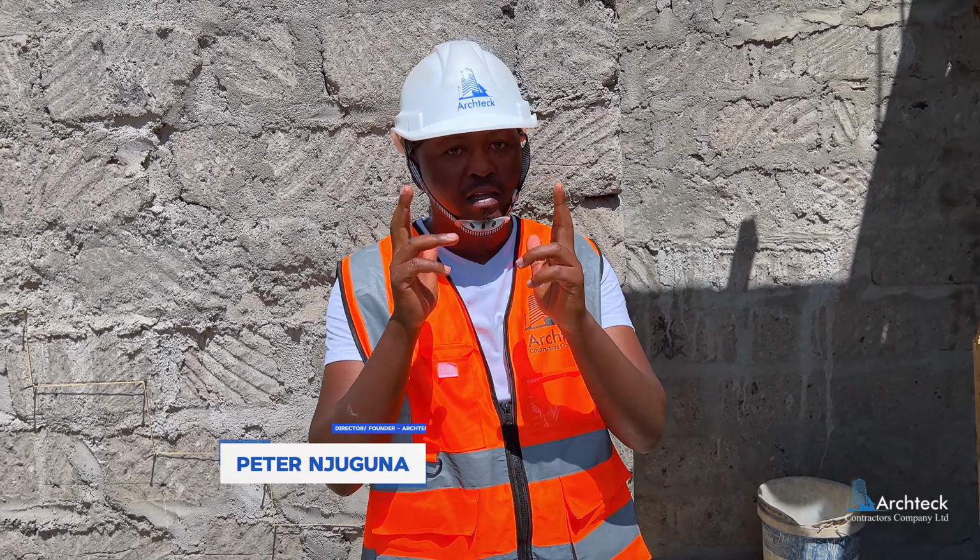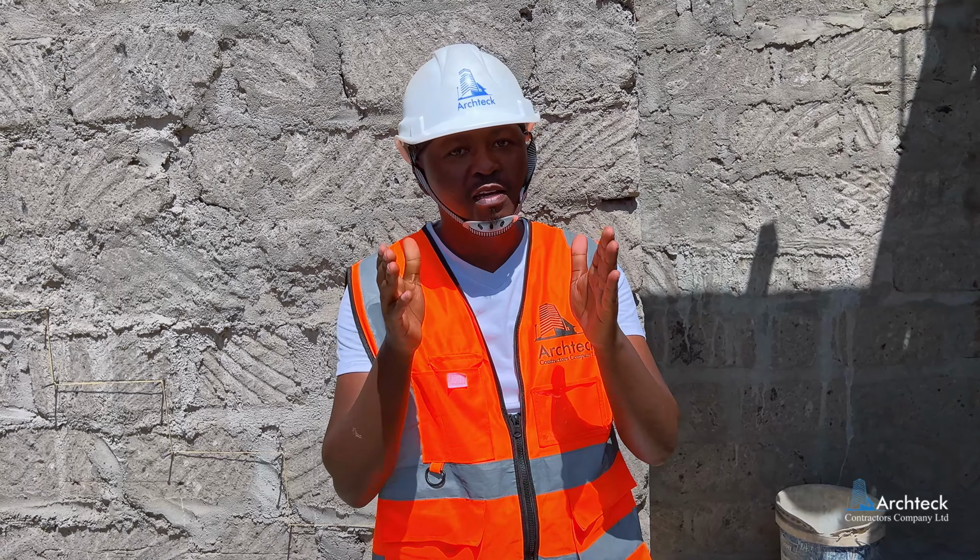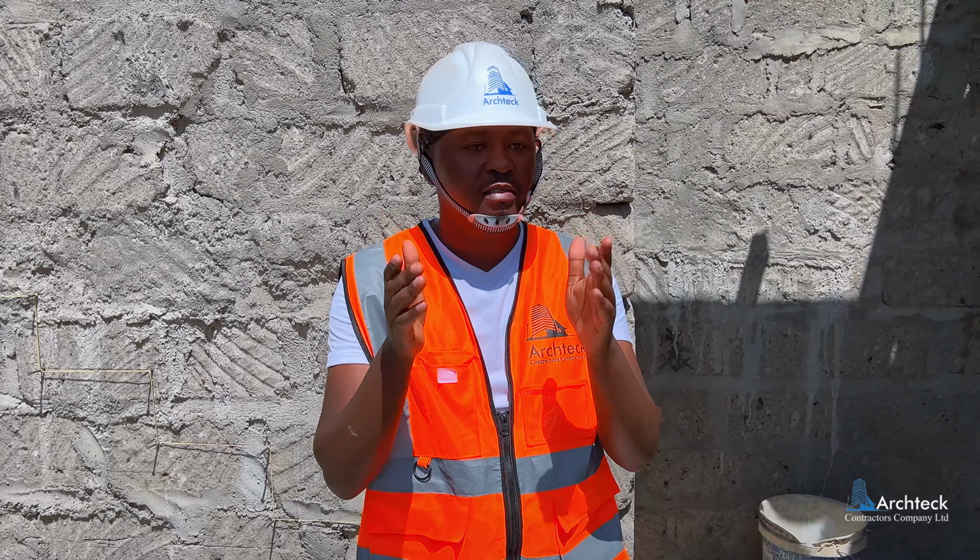So this is how you do your staircase. Welcome as I take you through staircase design and staircase setting out, and this is how an architect does it.